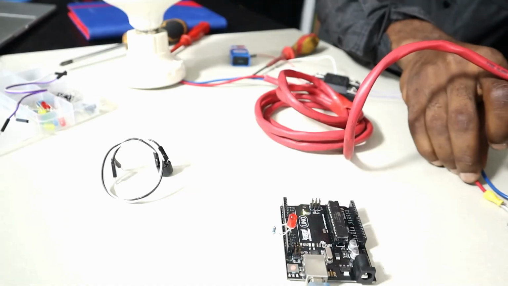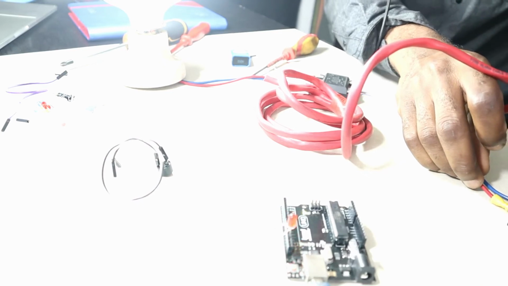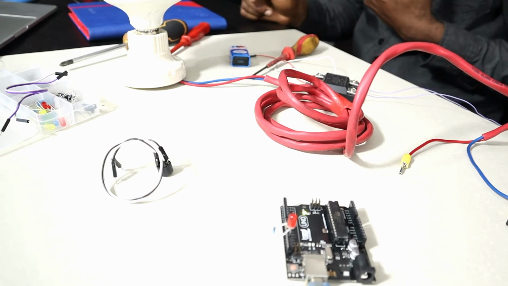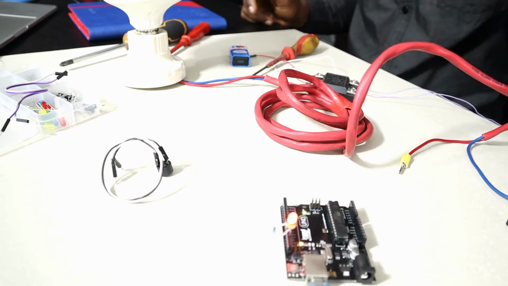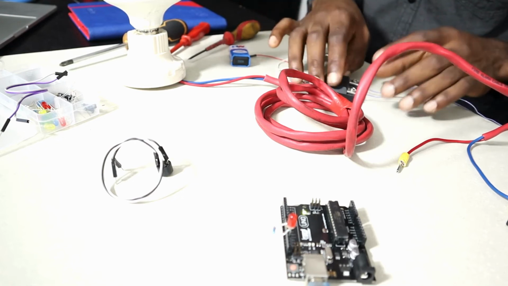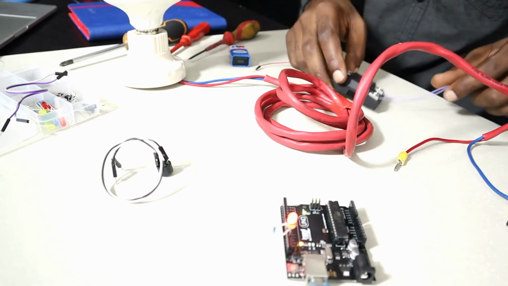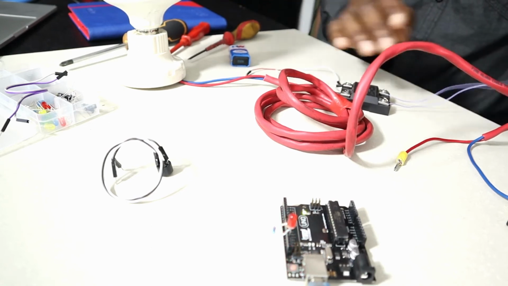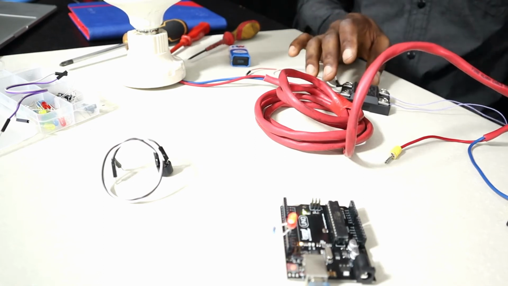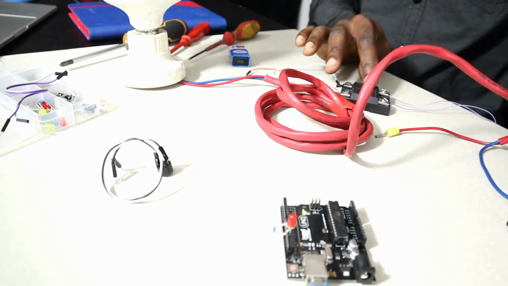So you can see, so that is it. Now we are going to interface it with this solid state. So now, okay, let me make my connections. I connect this to this and this to this.